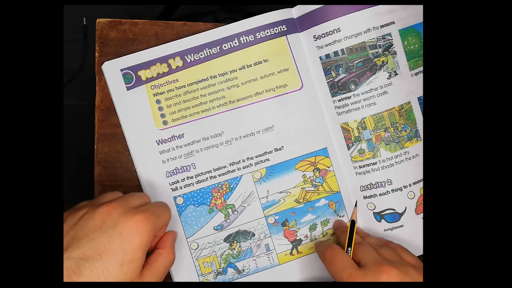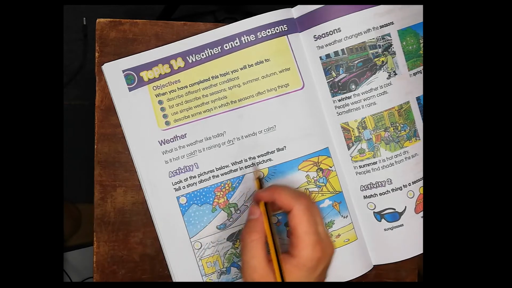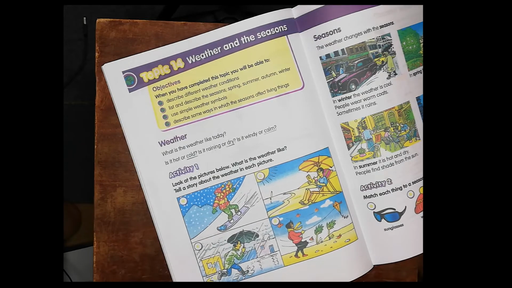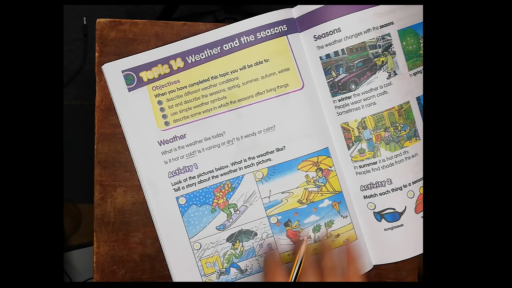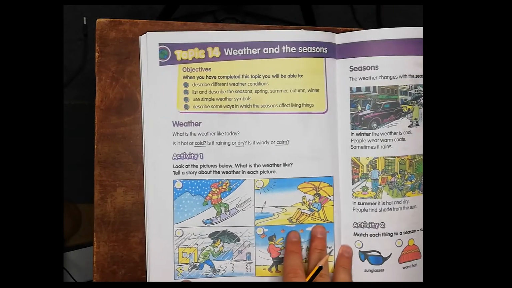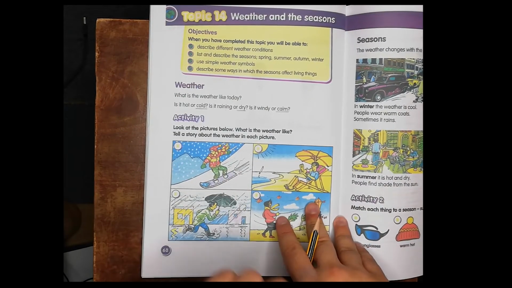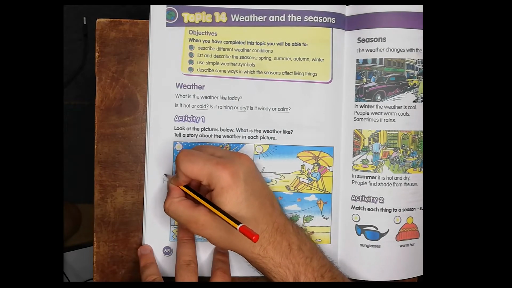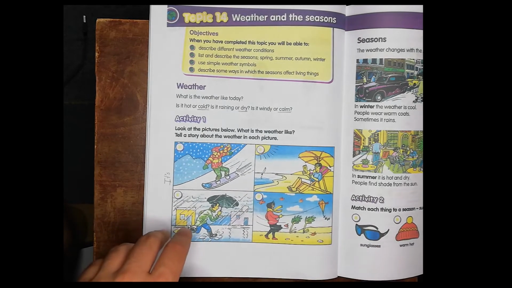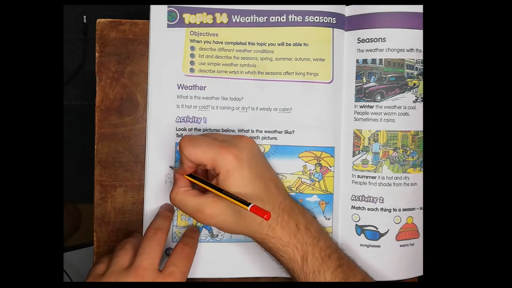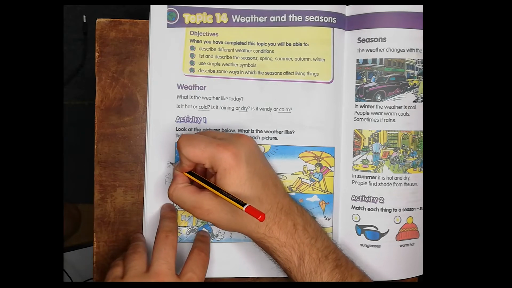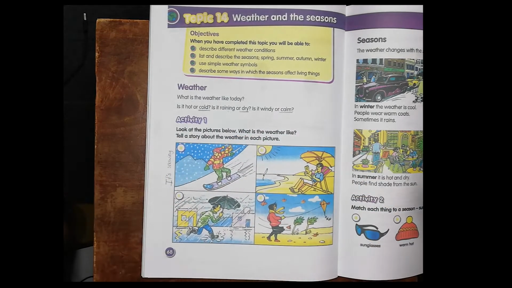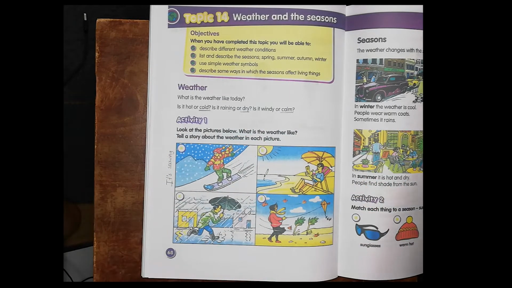Okay, let's check all types of weather, or most types of weather that we can get in the 4 seasons. Look at the pictures below. What's the weather like? Tell a story about the weather in each picture. Okay, so we could just write one sentence next to each picture just to describe what's the weather like. So what's the weather like here? It's snowing. Of course, when it's snowing, it's also cold. Okay, so you can say it's snowing. You can also say and it's cold, but just it's snowing is enough for now.